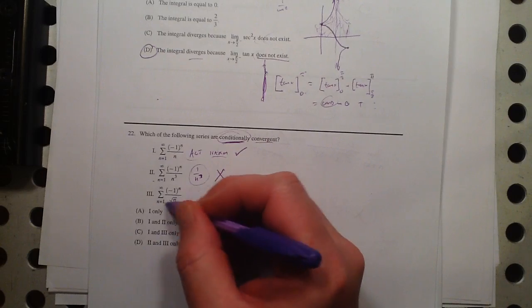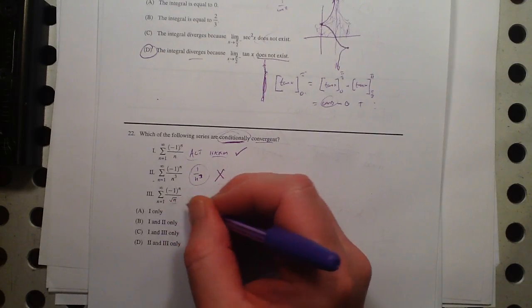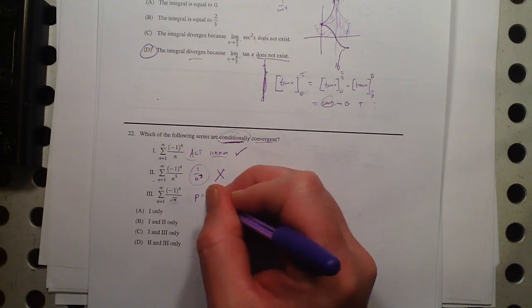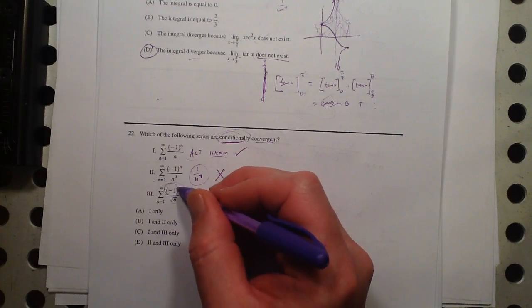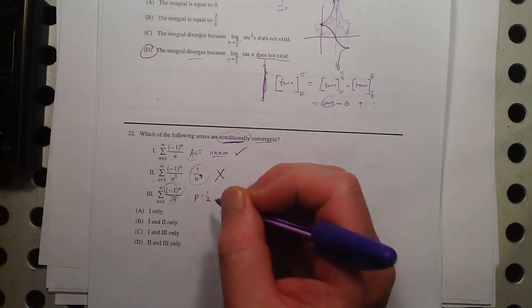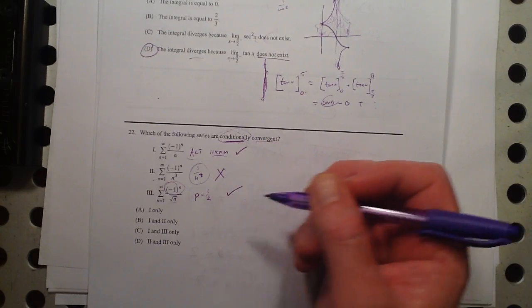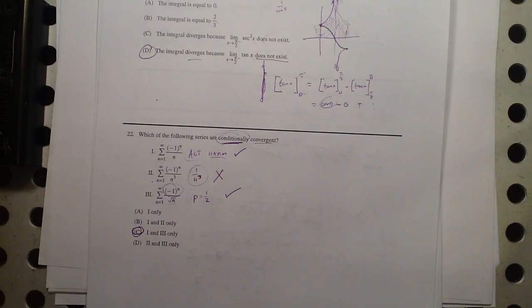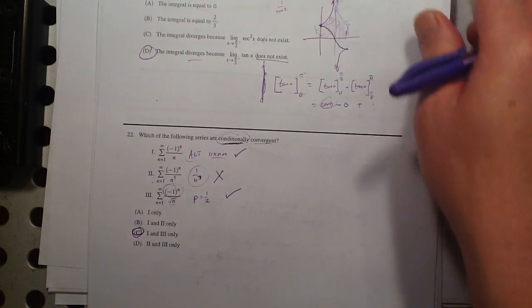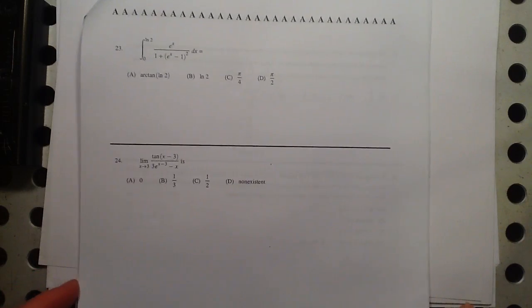So that's absolutely convergent. It would converge even if you didn't have the sign flipper. So that's absolutely convergent, not conditionally convergent. And this one is a p-series with a p of 1/2, which does not converge, but since it's alternating and the terms are getting smaller towards 0, that means it does converge. So that is also conditionally convergent. So 1 and 3 are conditionally convergent. This is the first year that you guys have to know about this conditionally convergent, so you can bet you're going to see that. I'll review that if you are unsure.